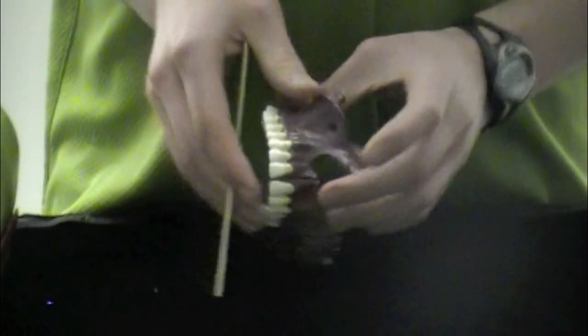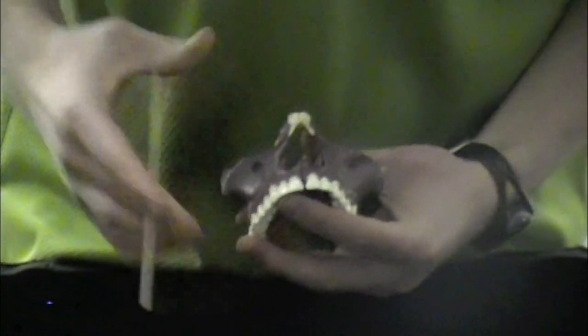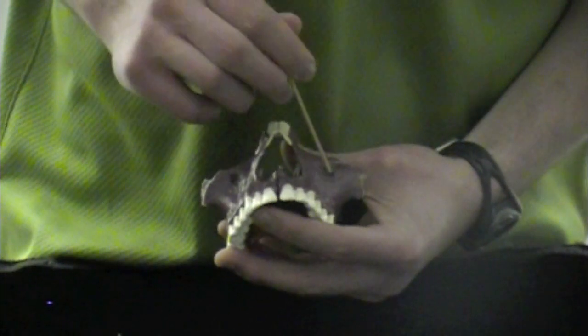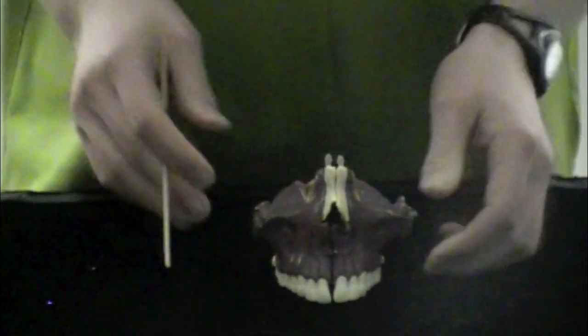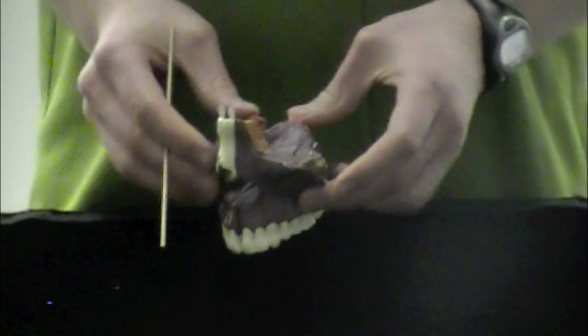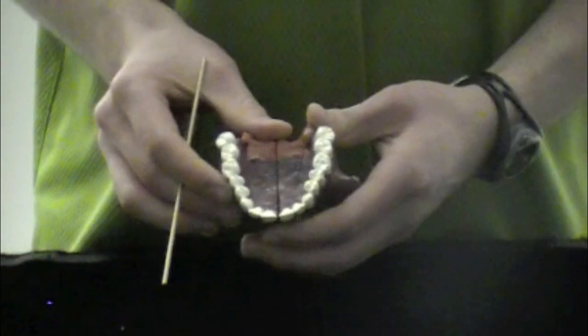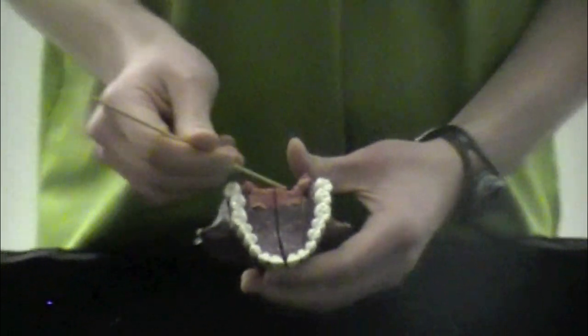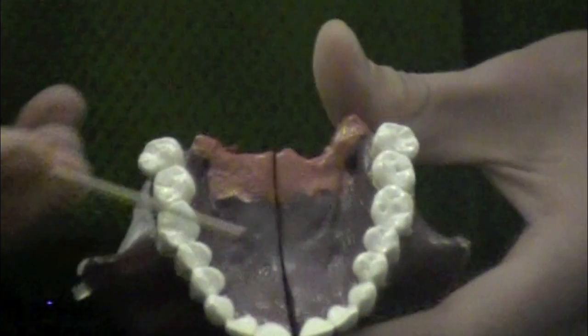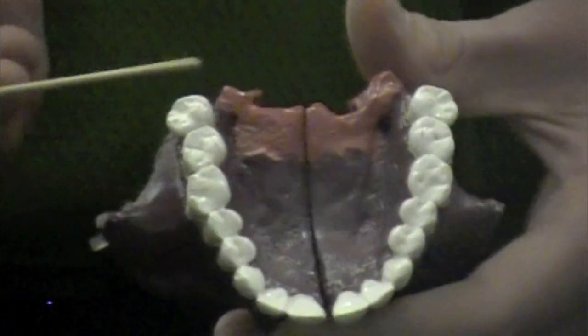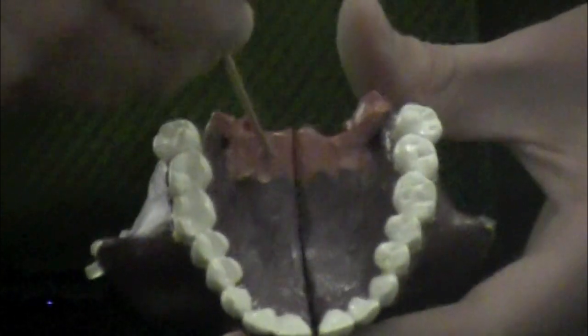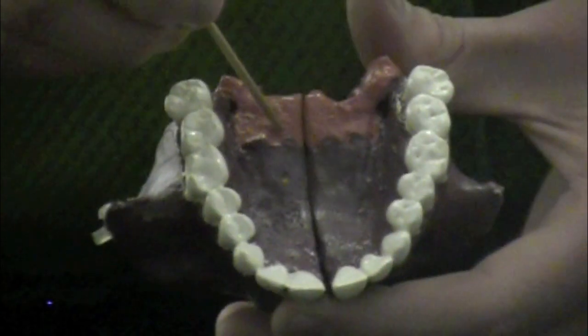Then the infraorbital foramen, if we flip around to the front here, the infraorbital foramen sit right here, and they're going to sit right underneath those eyes, so that's why they're called infraorbital. Moving on, we can see here, it's going to be your palatine bone, and together with your maxilla, the palatine bone is going to make up your hard palate of your mouth. So maxilla and palatine bone together make up the hard palate.